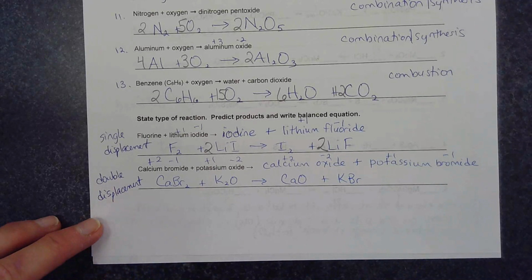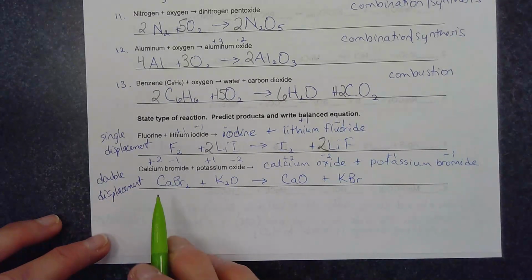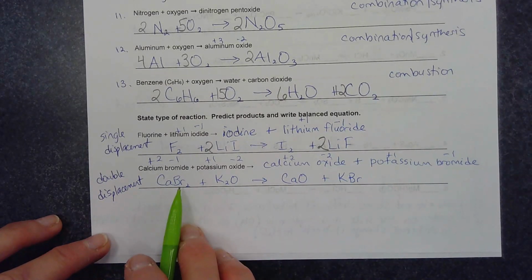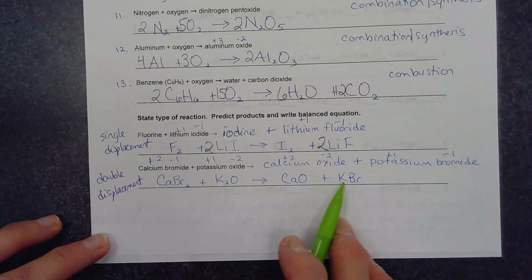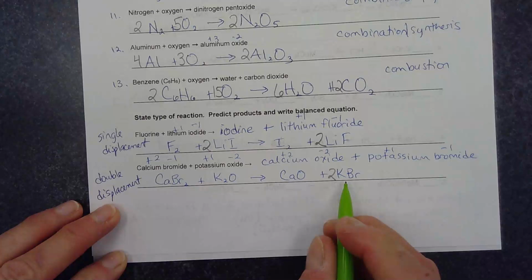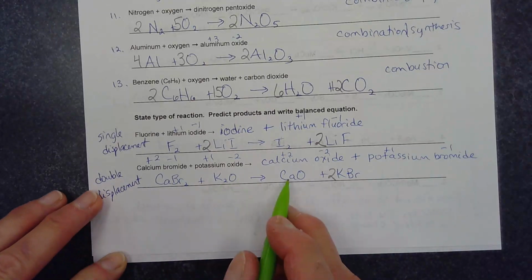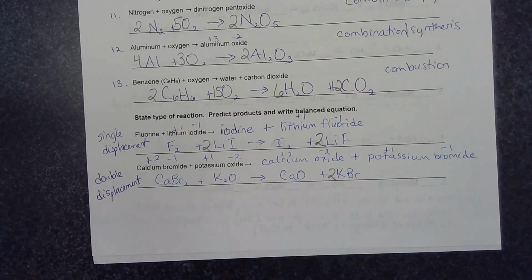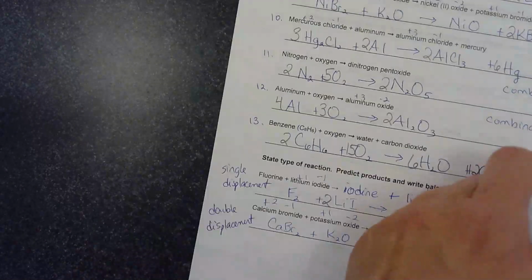All right, now to balance it, we have 1 calcium, 2 bromines. What do we need on this side? 2 in front. That makes 2 Ks, 1 O, 1 O. Is that balanced now? That's balanced. Question on that one. Question on that. All right.